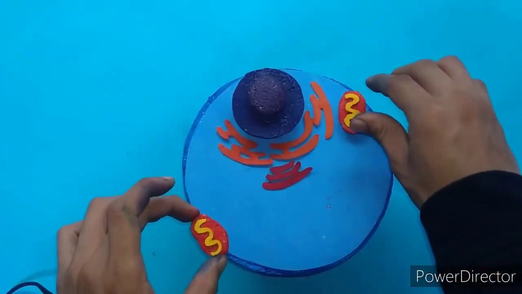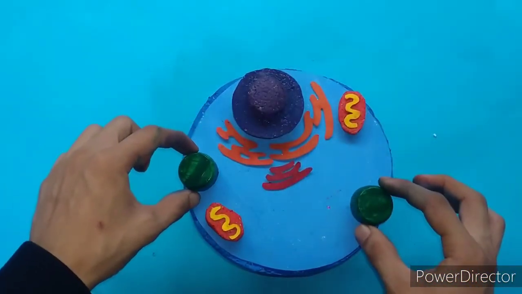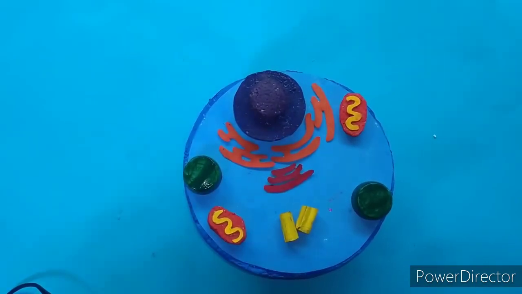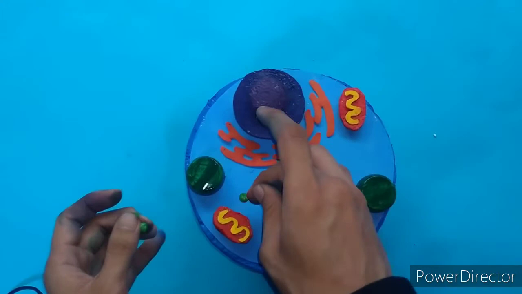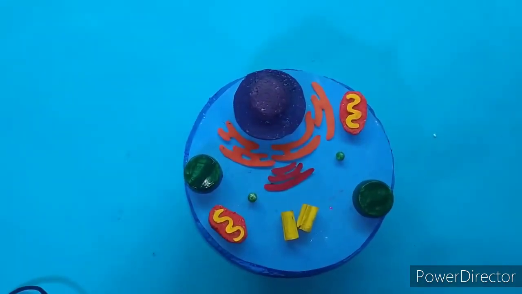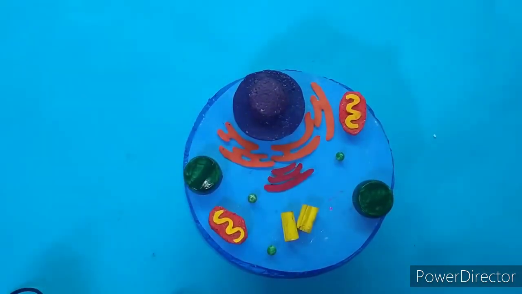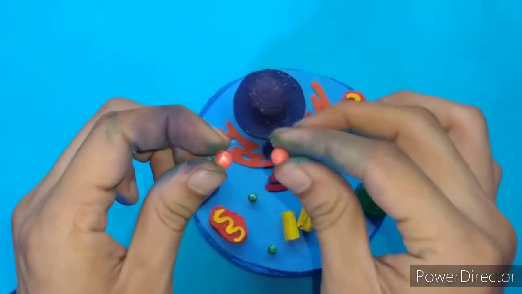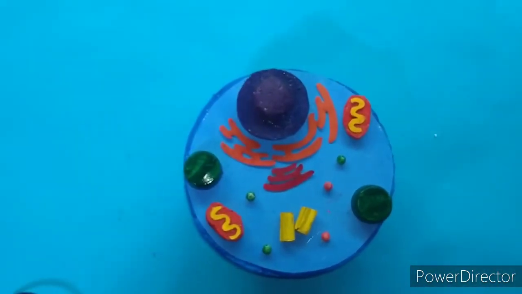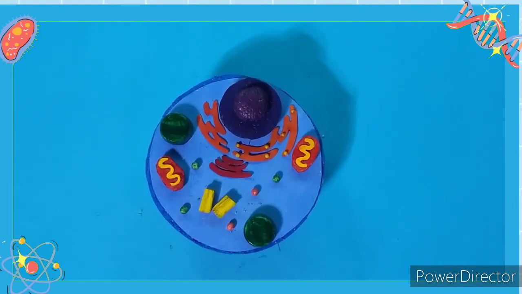After this, I'll be putting the mitochondria, the vacuoles, your centrioles, followed by the vesicles. Oops. It was pretty hard putting the vesicles because they're so small. After this will be the lysosomes. And then your ribosomes. Voila! You now have your 3D model of an animal cell.